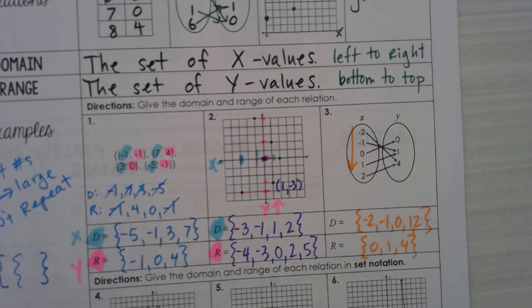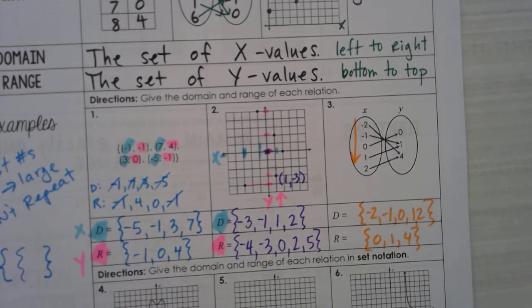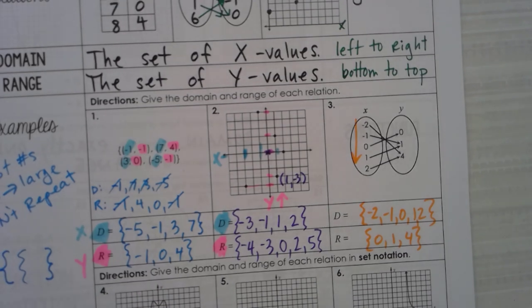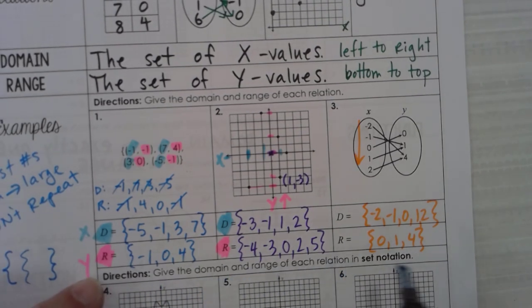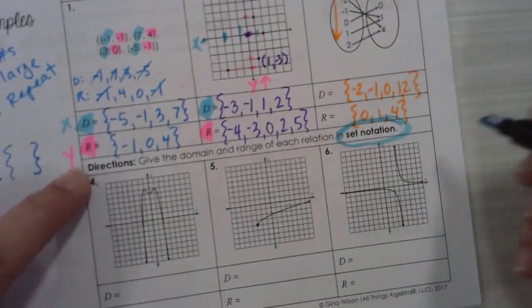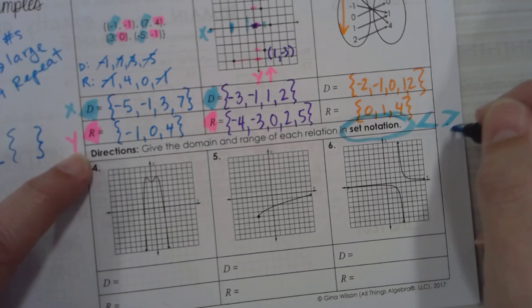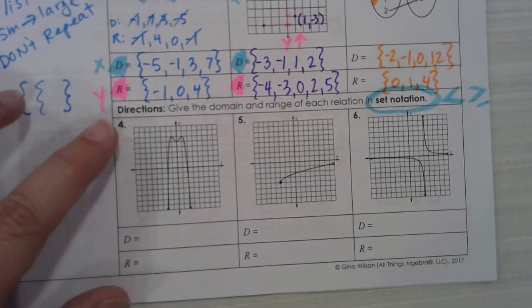All right, so that's the super easy part. Then it gets a little bit more challenging with our graphs. For today, our graphs are already going to have pictures for us. Sometimes they'll give us the equation and we need to type it in and look at the graph. We'll do that in another day or two. Numbers 4, 5, and 6 say give the domain and range of each relation in set notation. Set notation is the one with the inequalities, greater than, less than, equal to, and all of those things.